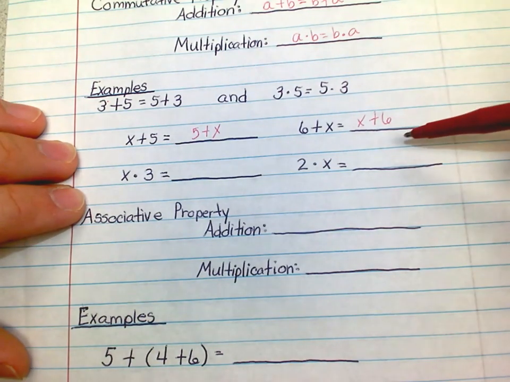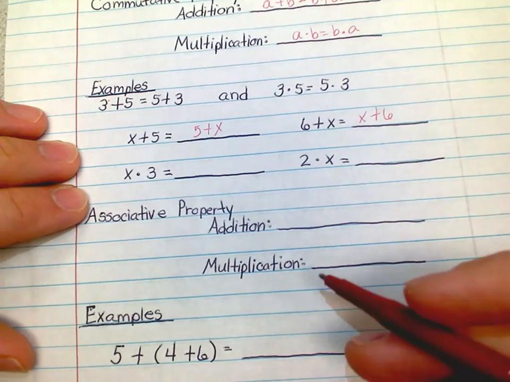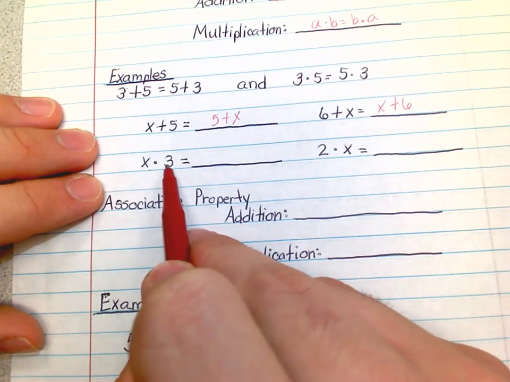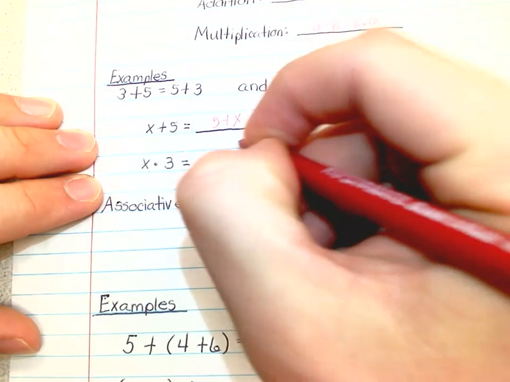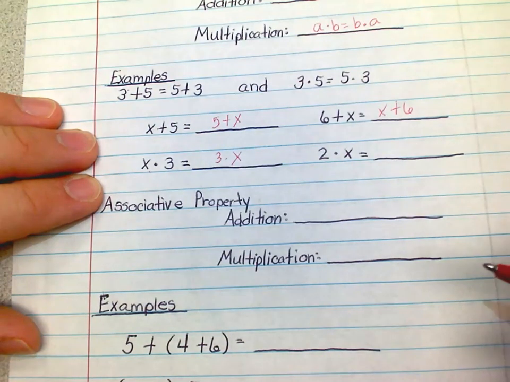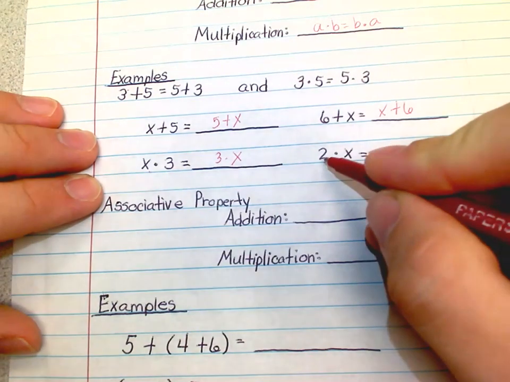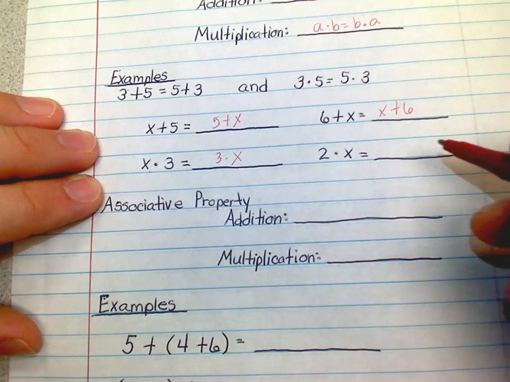Those are the examples for the addition aspect. For multiplication, we see x times 3, so let's just rewrite that as 3 times x. And for this one over here, 2 times x, you can just simply rewrite that as x times 2.